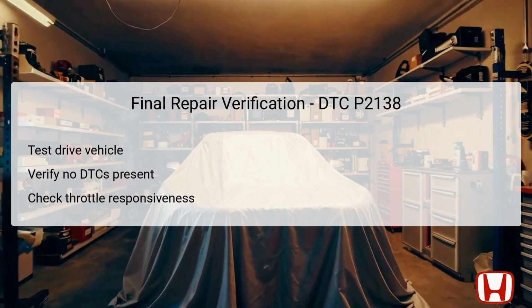After completing the necessary repairs related to DTC P2138, it's crucial to conduct a final verification procedure to confirm that the issue has been resolved effectively. Begin with a test drive of the vehicle under varying conditions to evaluate its throttle responsiveness and overall performance. During this drive, ensure that any previous symptoms, such as unresponsive acceleration or check engine lights, do not manifest again.